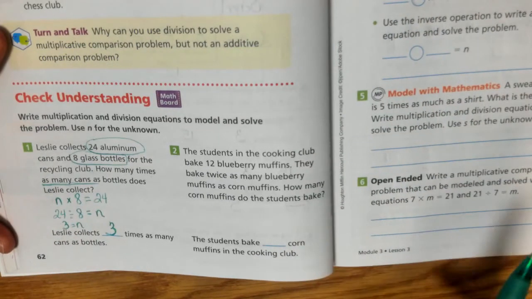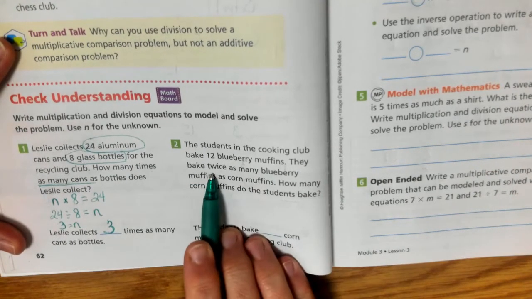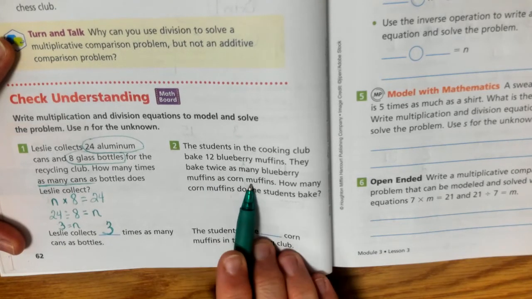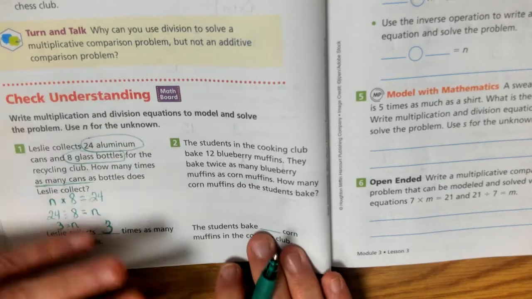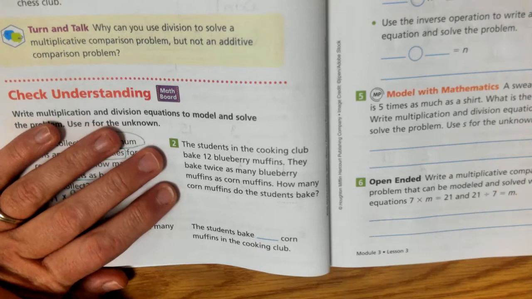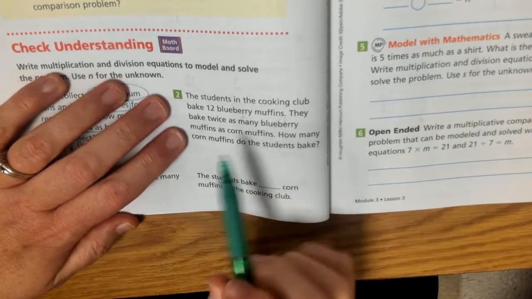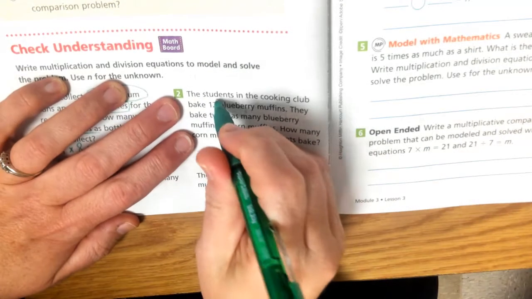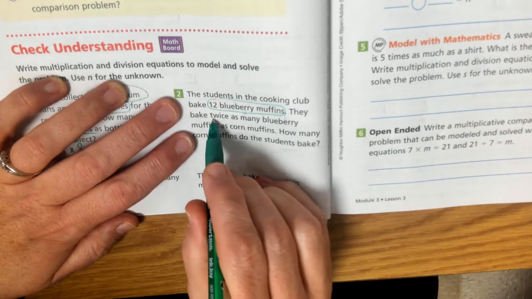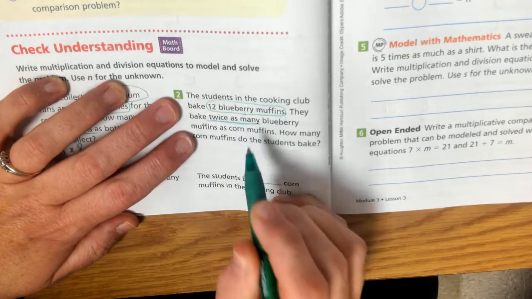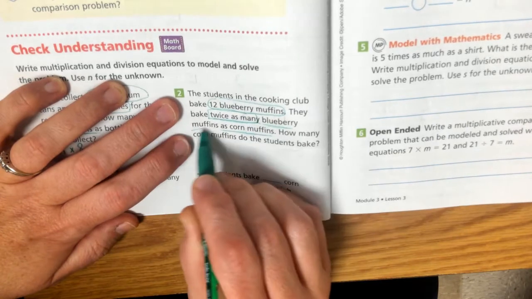Number 2. The students in the cooking club bake 12 blueberry muffins. They bake twice as many blueberry muffins as corn muffins. How many corn muffins do the students bake? So let's look back again at our problem. Let's figure out what we're trying to solve and what information we have. The students in the cooking club bake 12 blueberry muffins. They bake twice as many blueberry muffins as corn muffins.